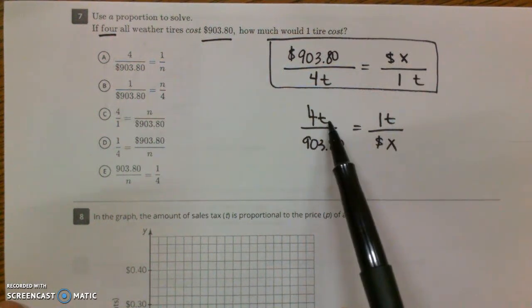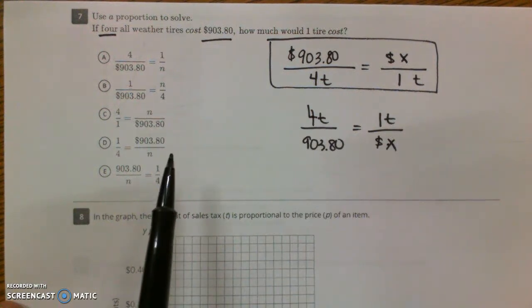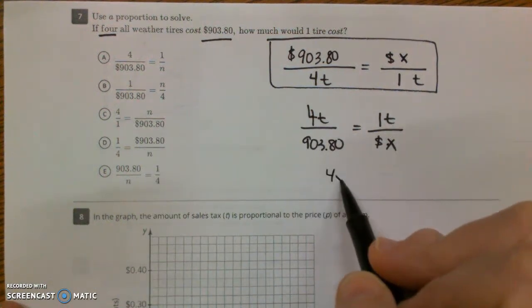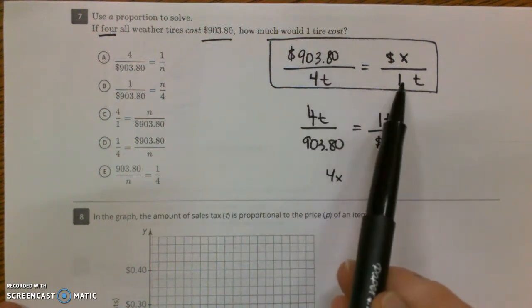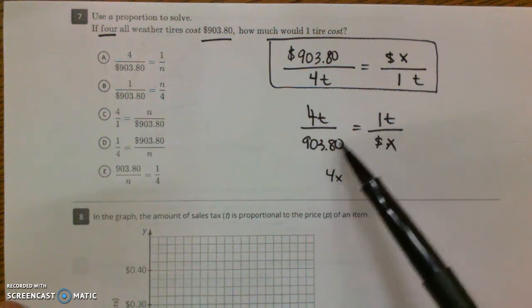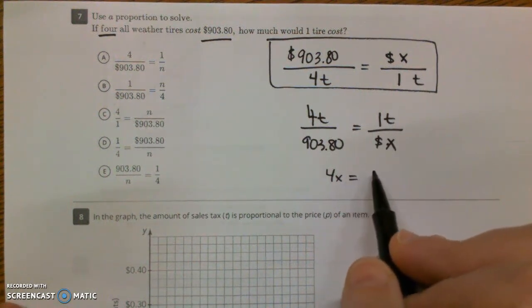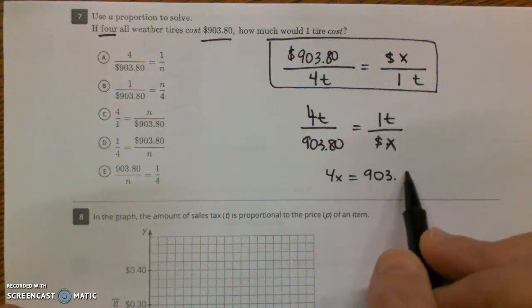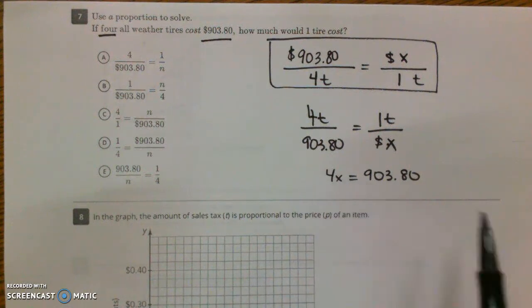If I flip both the numerator and denominator, I'm still multiplying 4 times x. So that would be 4x. Here I would multiply 903.80 times 1. If I flipped them both, I'm still multiplying 903.80 times 1. So my equation to solve would be 903.8 is equal to 4x.